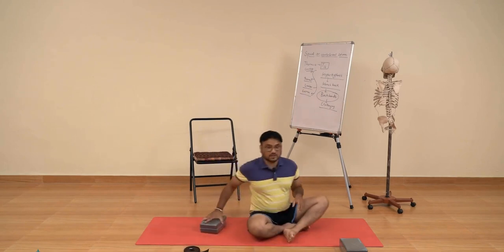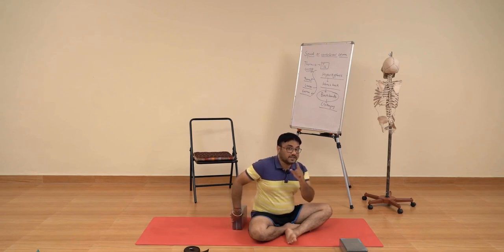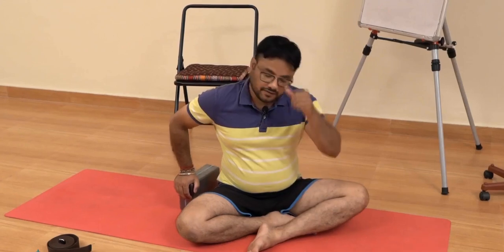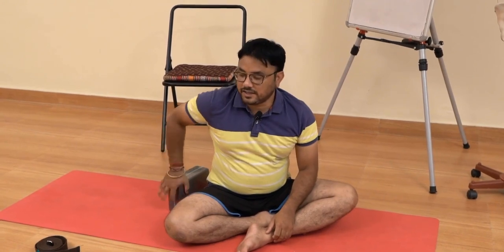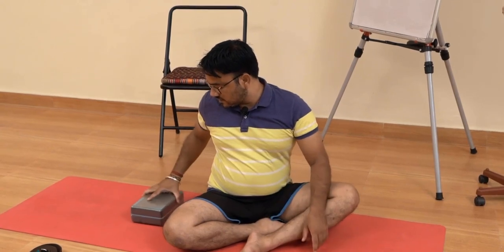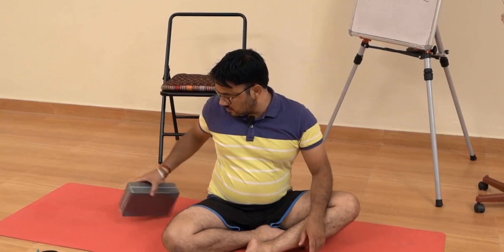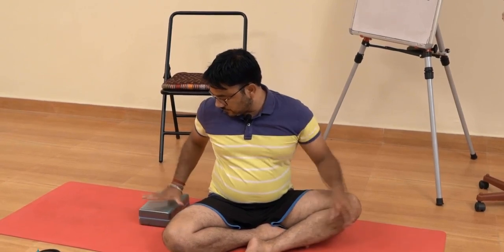Right? Use the block. At the basic level you can use the block in between your thoracic spine at the level of T7, where we have discussed the base of the scapula. Right? That we can use. First, in the beginning level, use the block this way. This is the shape of the block. Not like this, this is the advanced level a little bit. It has to be like this.